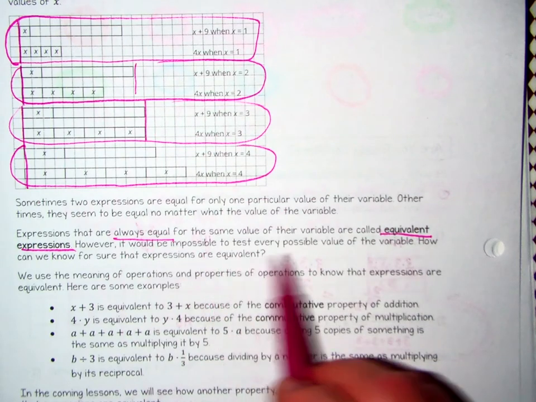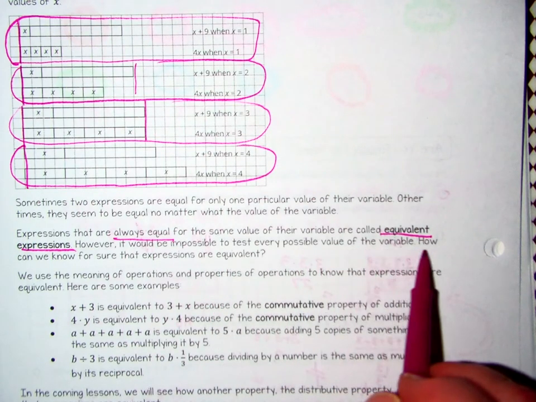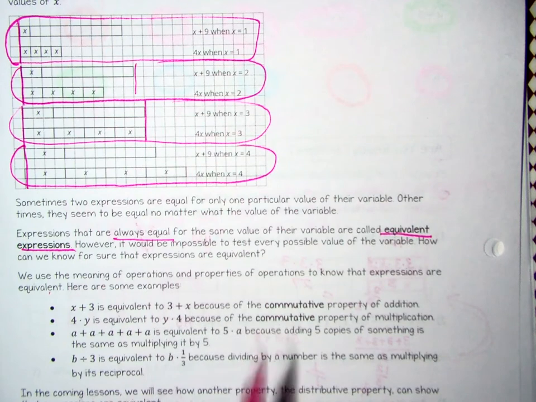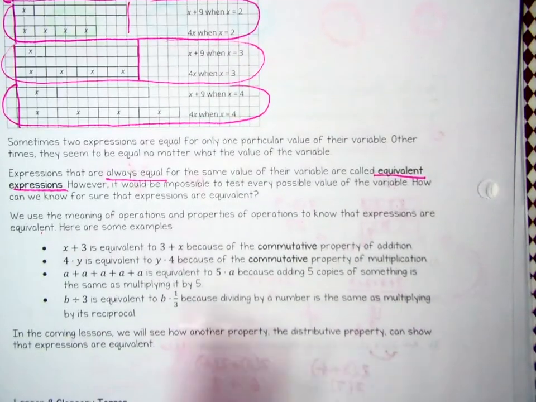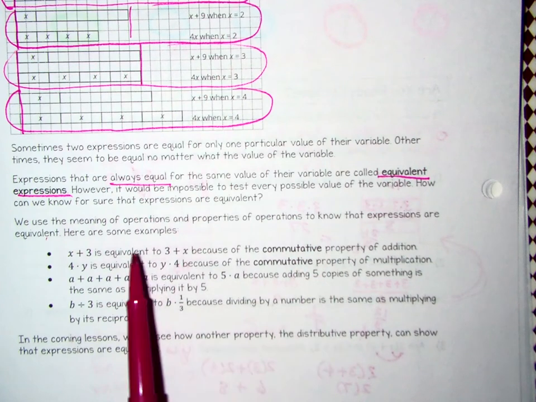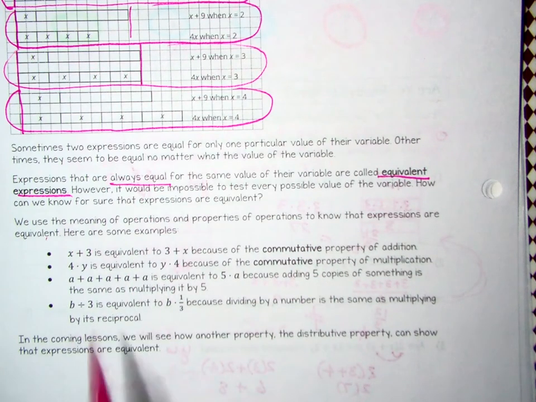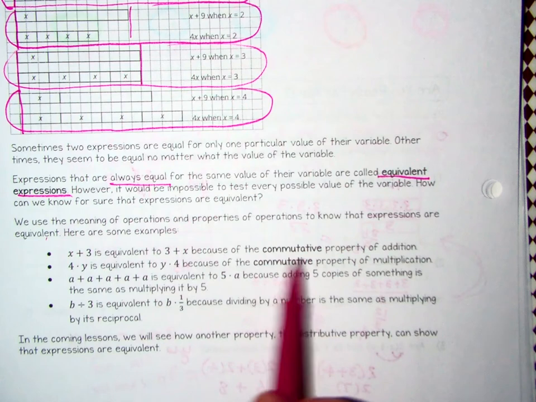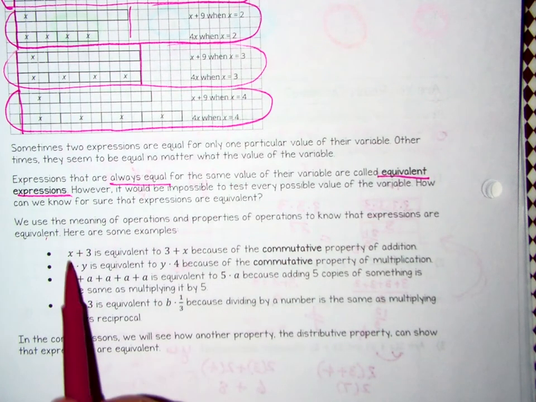It would be impossible to test every possible value of the variable. How can we know for sure that the expressions are equivalent? So we use the meaning of operations and the properties of operations to know that our expressions are equivalent. Here are some examples. You may remember these from a previous grade, and I've talked about them as we were doing these problems.